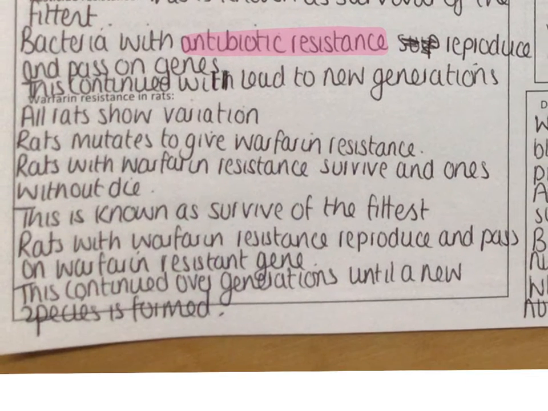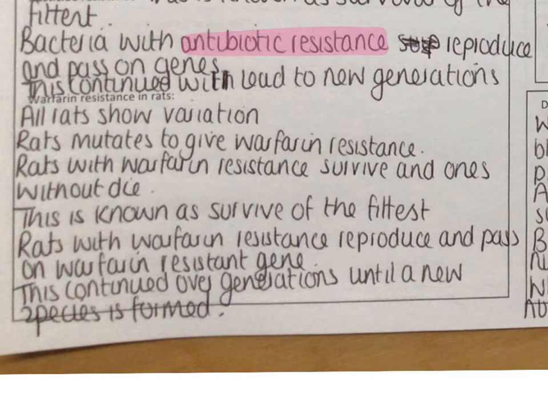And we can do the exact same thing for warfarin resistance in rats. They can ask about any animal. You just have to read the question and find the keywords: warfarin resistance, and our species is rats. So the same six sentences. First sentence: all rats show variation, so they all show differences. The rats mutate to give warfarin resistance.